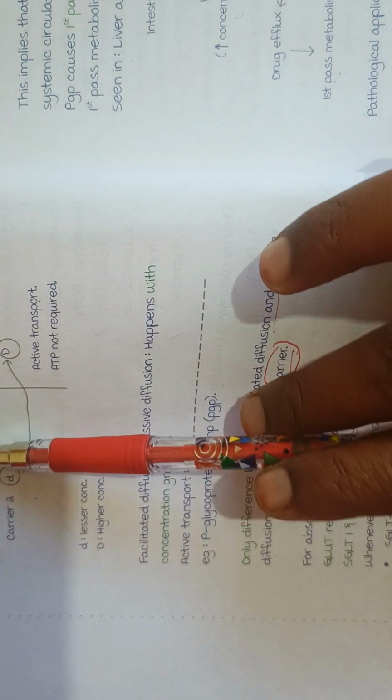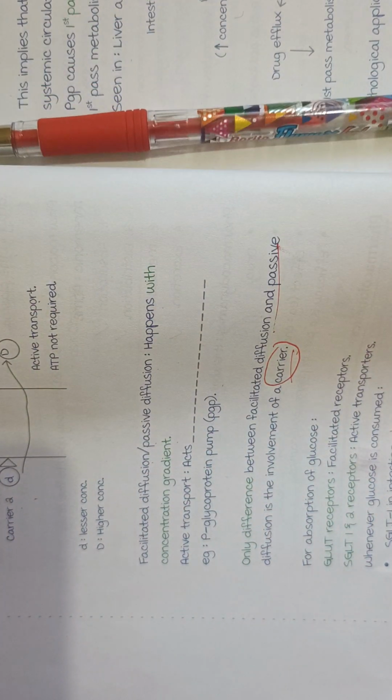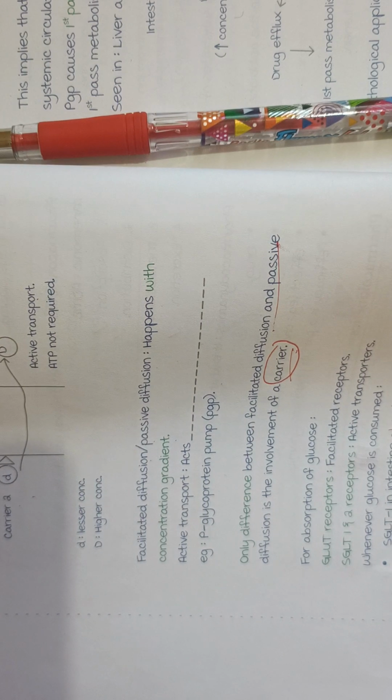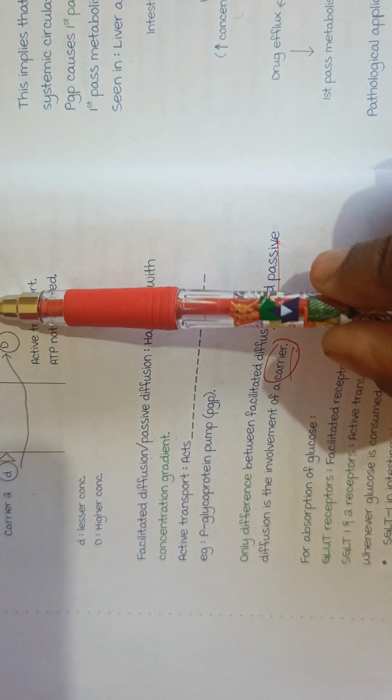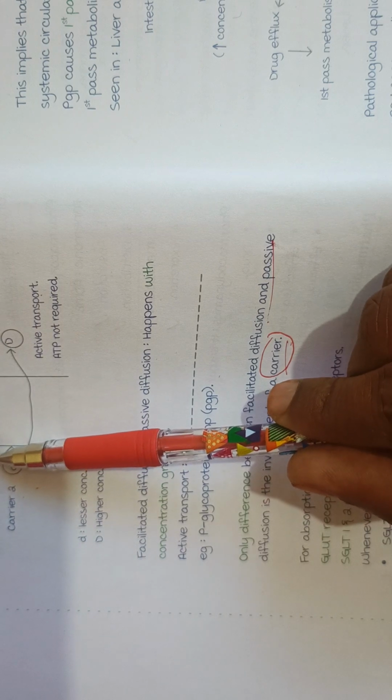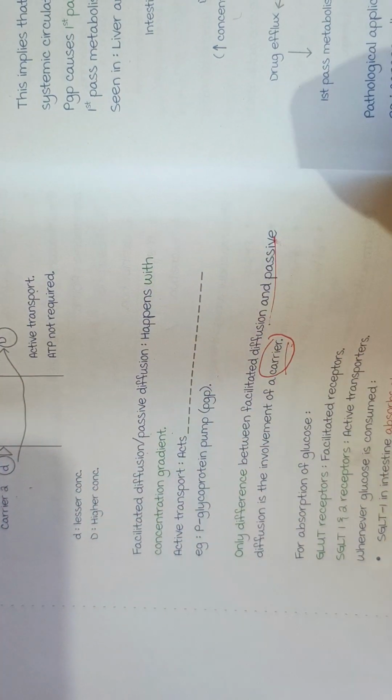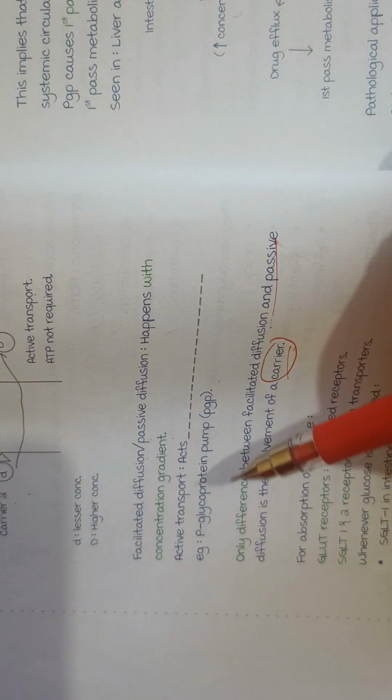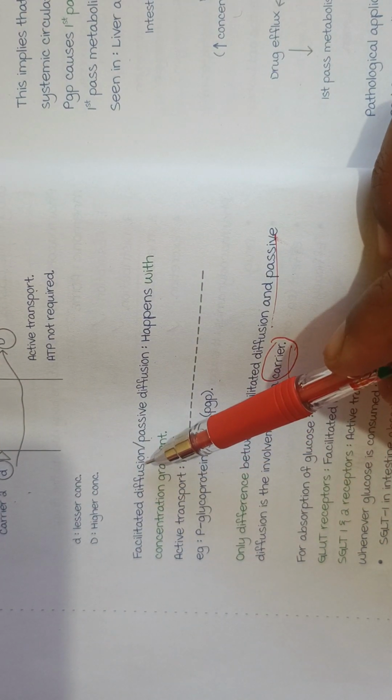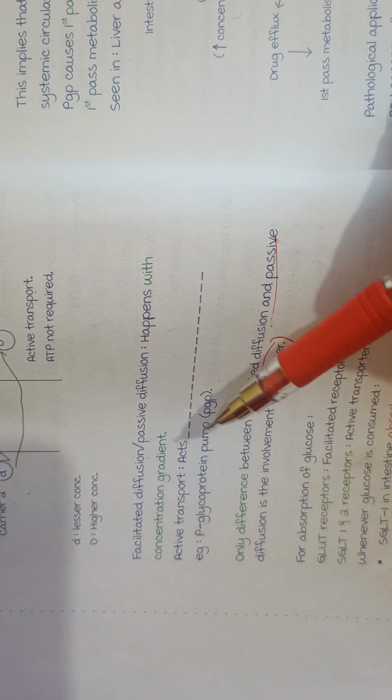Now it needs a higher concentration. If the diffusion happens from higher concentration to lower concentration with the help of a receptor or a pump, what is that known as? This is known as facilitated diffusion or passive diffusion.